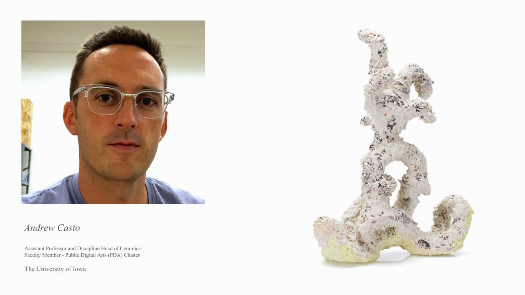Andrew Casto on my right received his BA from Earlham College in Richmond, Indiana, and his MA and MFA degrees from the University of Iowa. After serving as assistant professor at Mount Mercy and Kansas State Universities, Casto returned to the University of Iowa, where he is currently an assistant professor of art teaching ceramics and a member of the Public Digital Arts Faculty Initiative. He was the 2011 MJD Fellow at the Archie Bray Foundation for Ceramic Art in Helena, Montana, and has exhibited work internationally in Spain, Croatia, Italy, Austria, Slovenia, Belgium, China, Switzerland, France, and Japan.